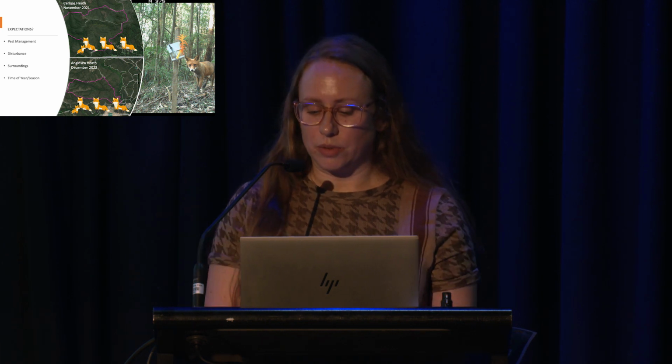And then surroundings. This one was tricky. So we know foxes like those kind of urban landscapes, so that's Anglesey, but we also know, especially looking at our collar animals and some modelling that Bron's done, they do like those agricultural landscapes as well, which is kind of what Carlisle looks like. So I gave a point to both.